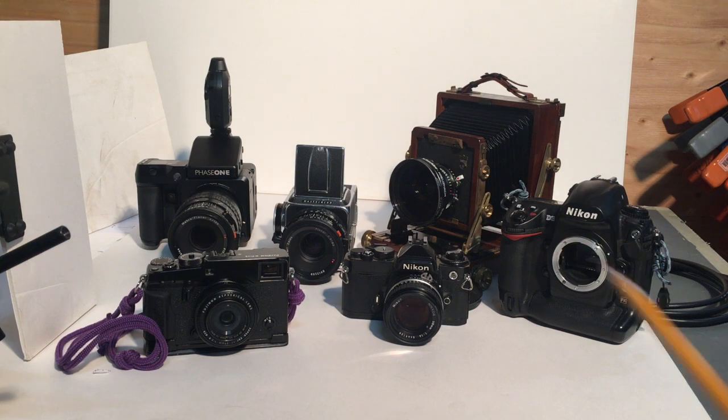So the three cameras in the back there have what's called a leaf shutter built into the lens, and the cameras in the front here have a focal plane shutter. That focal plane is just sitting right in front of the sensor or the film plane. And the Phase 1 camera back there actually has both shutters in it, and you can choose which one you use. But let's talk a little bit more about aperture. So our aperture is going to be controlled in the lens, and it's going to control how much light comes in and out of the camera.